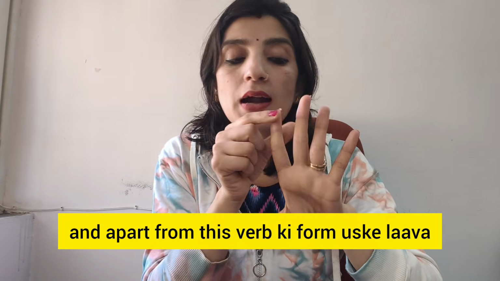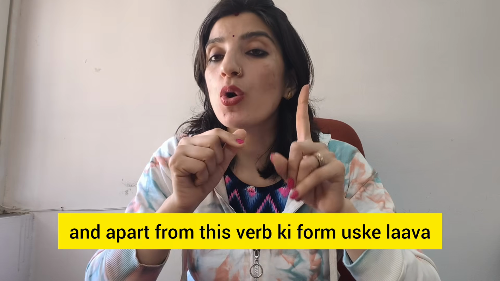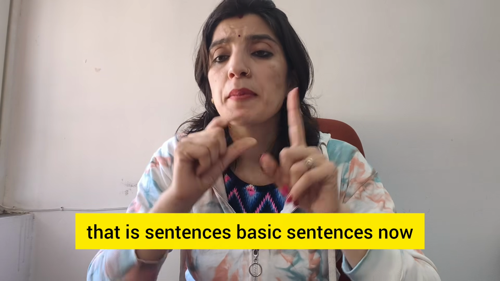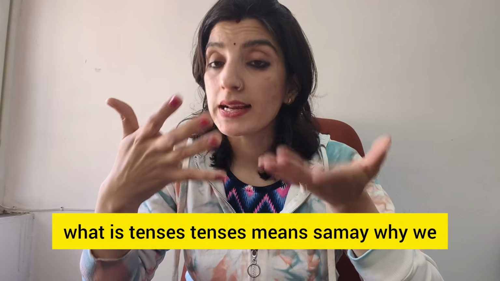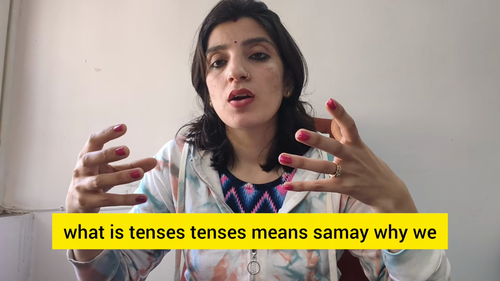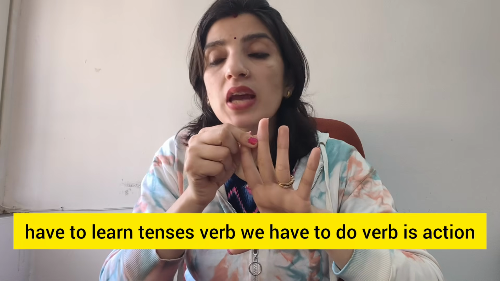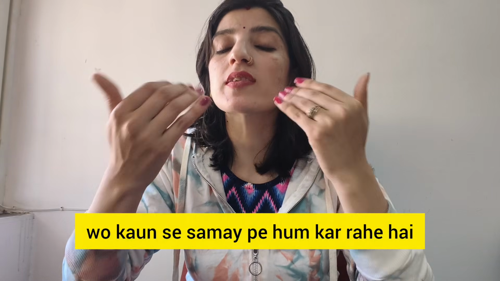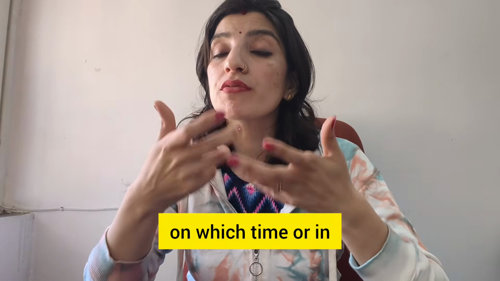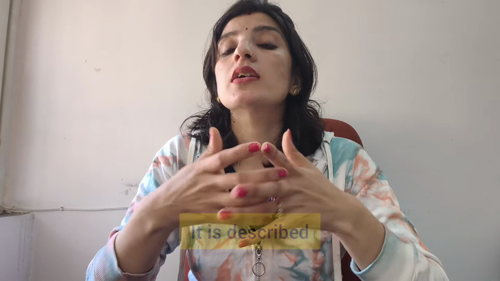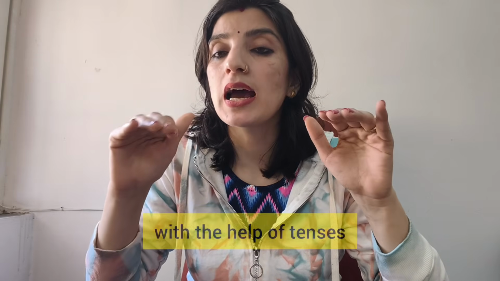And apart from verb forms, what else should you know? That is sentences, basic sentences. How can you frame your basic sentences with the help of tenses? Now what are tenses? Tenses means time. Why do we have to learn tenses? Verb is action and tense is time. The work which we are doing, at which time we are doing that work, it is described with the help of tenses.